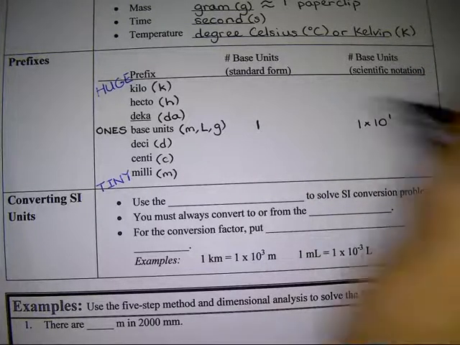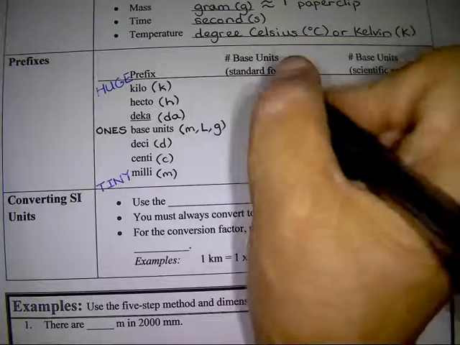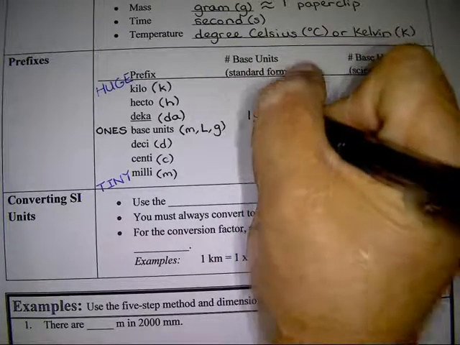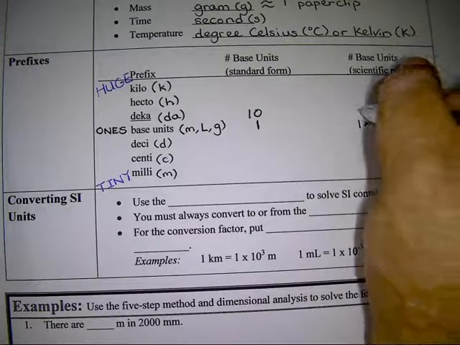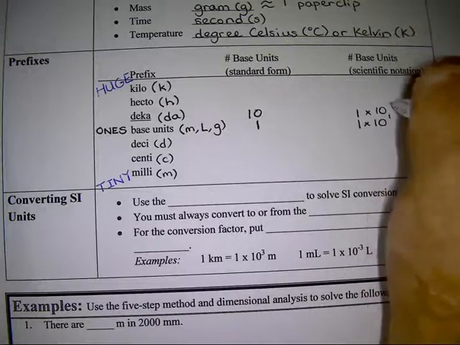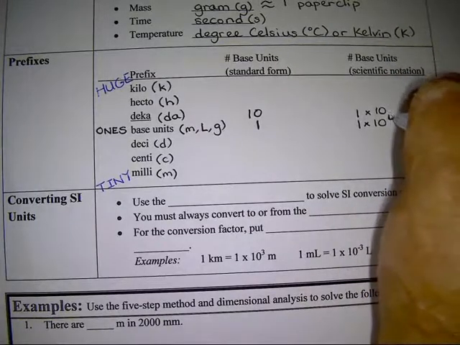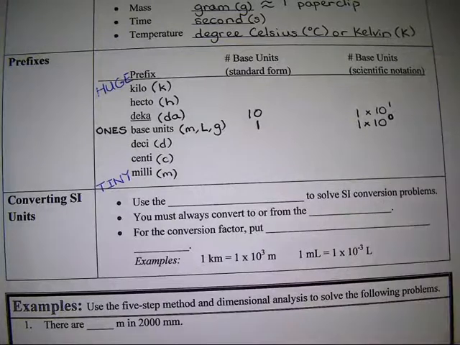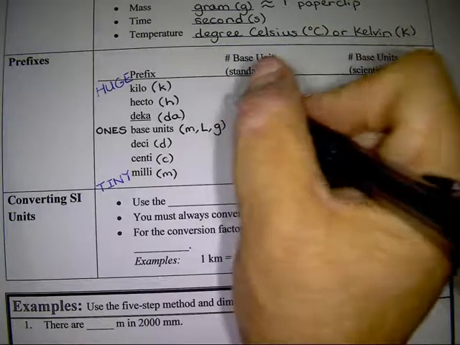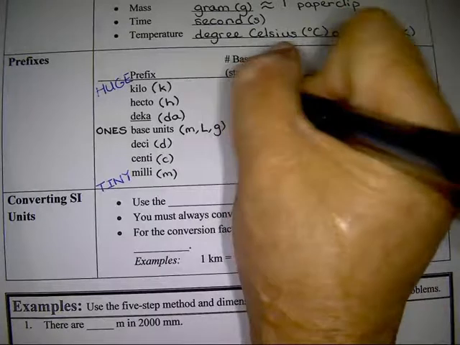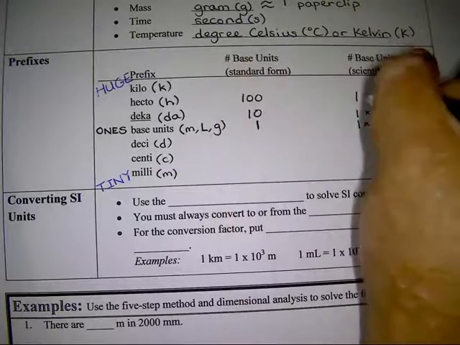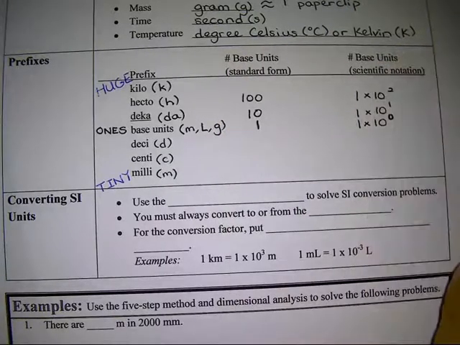Alright, I'm going to go up first. Deca, think of decade. A decade is 10 years. So that is 10 base units. And, oops, that should be 0 power, and that should be 1 power. Okay? Hecto is 100. 1 times 10 to the 2nd power.